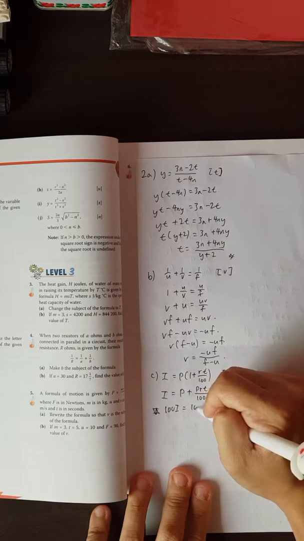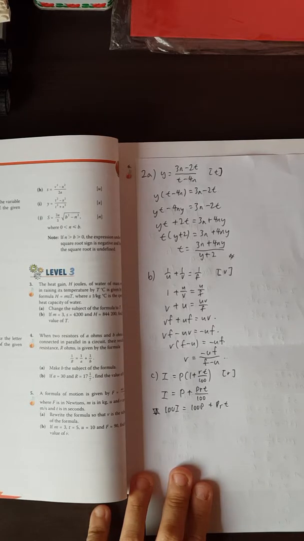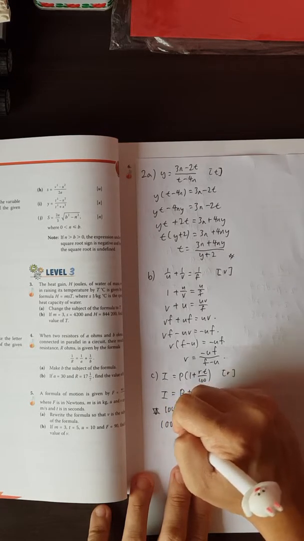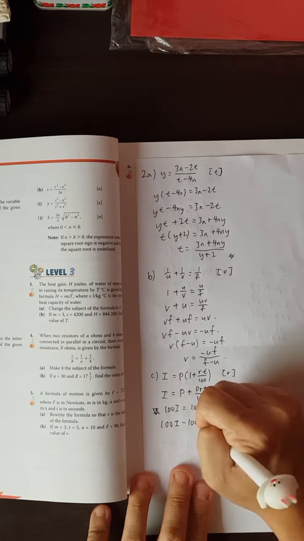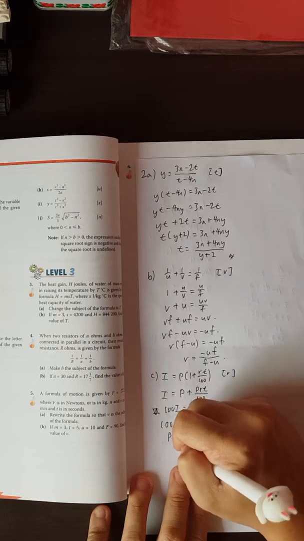100i equals to 100p plus PRT. So you see, same: remove bracket, remove fraction, come together. Then next, make R the subject: terms with R on one side, terms without R on the other side. Just change side.